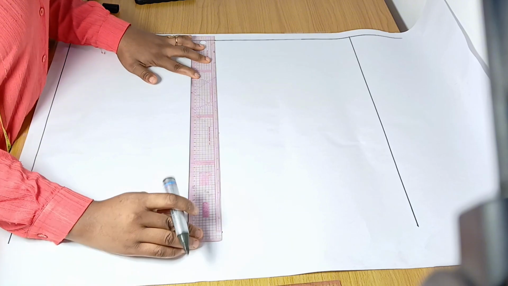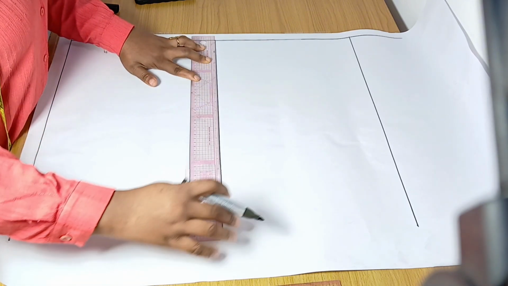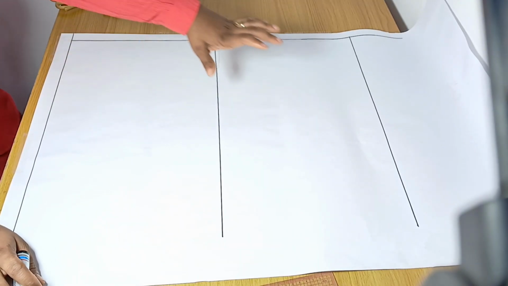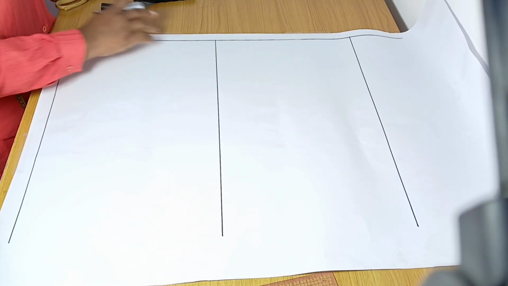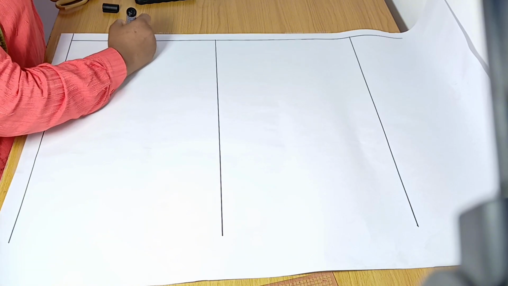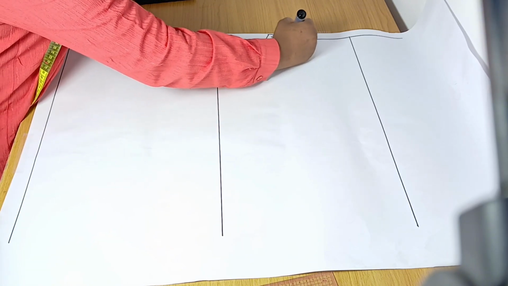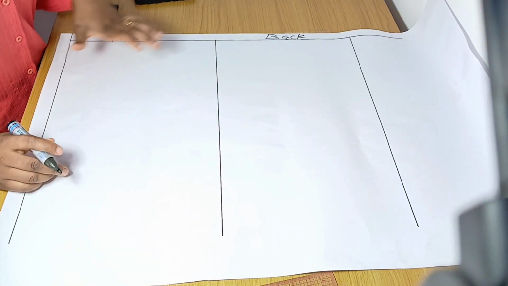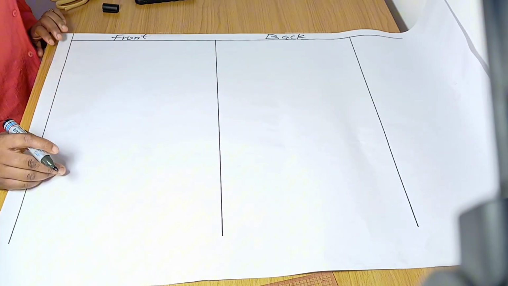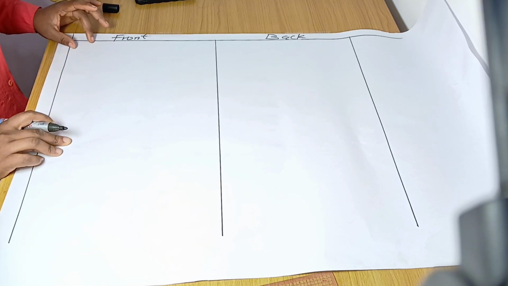Please, before I forget, whenever you're drafting your own pattern, make use of pencil. It is very important because this marker that I'm making use of in this video is because I want you guys to see it. When you make use of marker to draw your pattern or to draft your pattern, you end up adding extra measurement to your measurement. So use pencil.